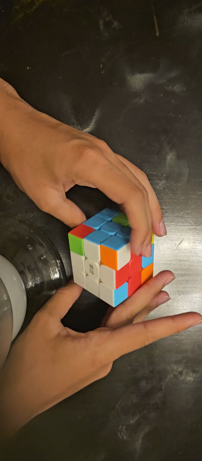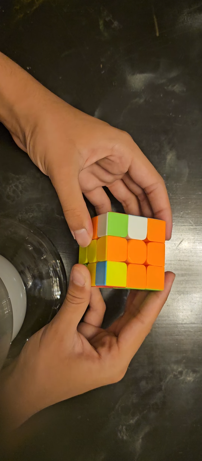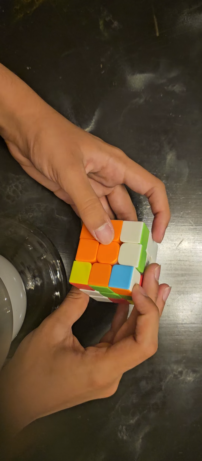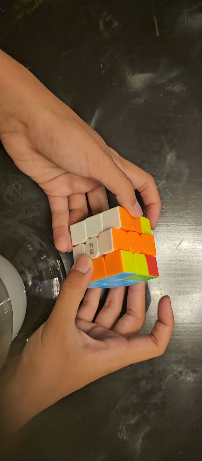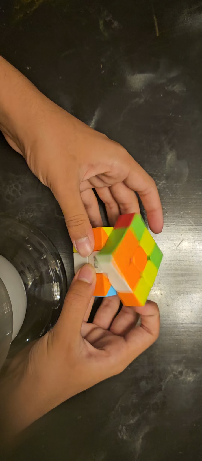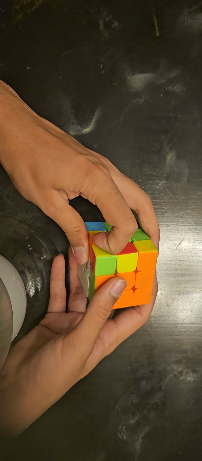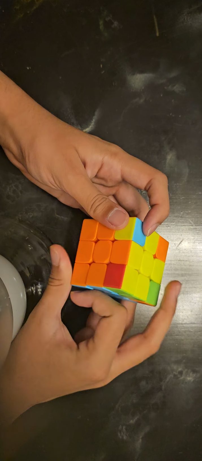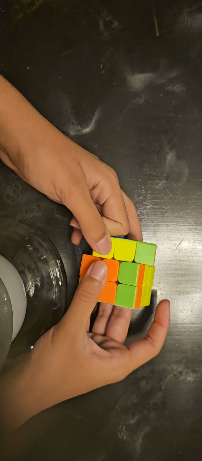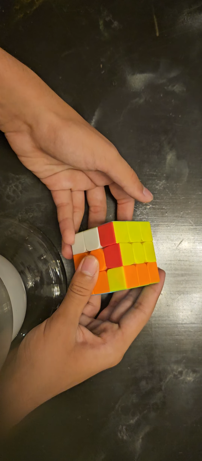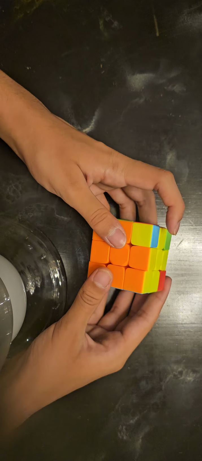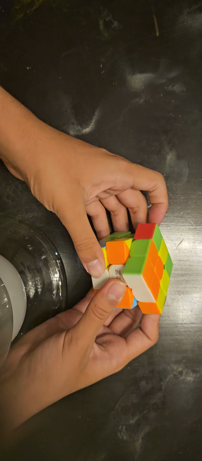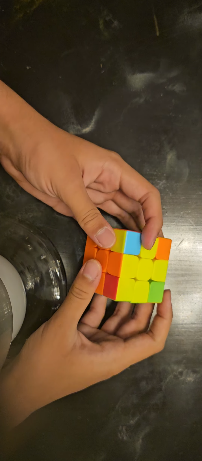You can do the alg for this OLL, which goes like this. Make sure you do a lefty like this. So you do the lefty OLL like this, into a lefty soon.